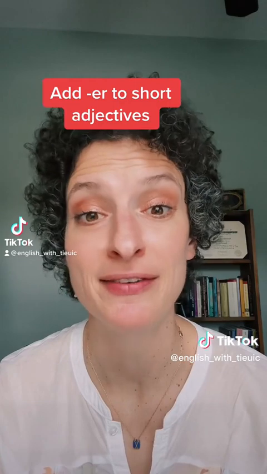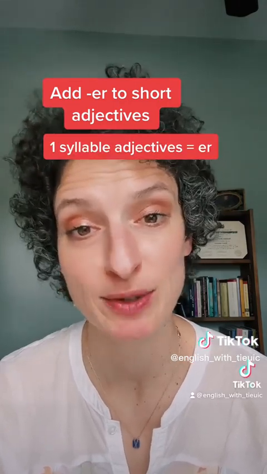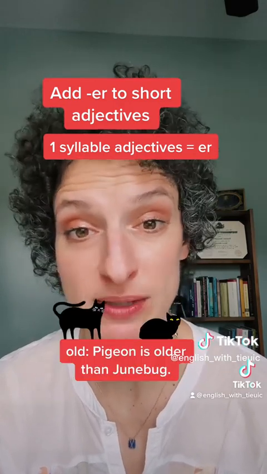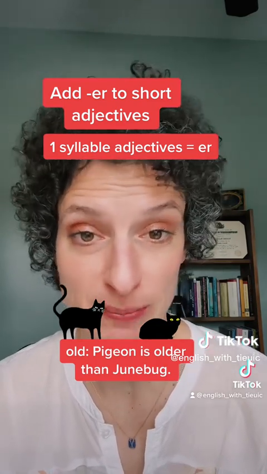We add -er to the end of short adjectives. So if our adjective is one syllable, we would add -er. For example, the word "old" would become "older." Pigeon is older than Junebug.